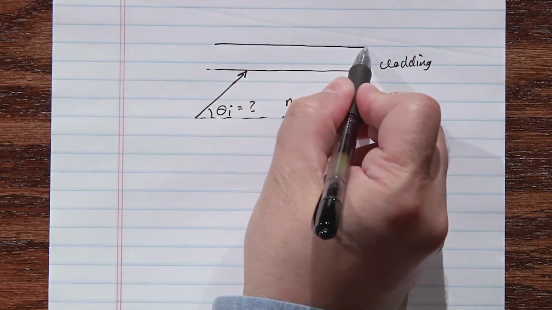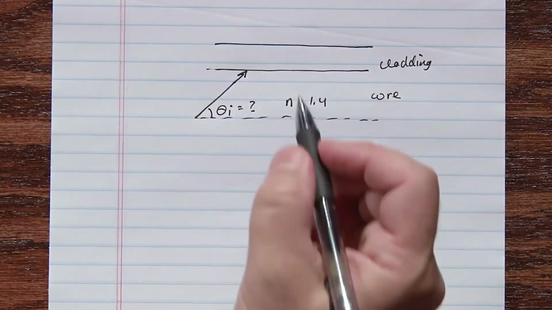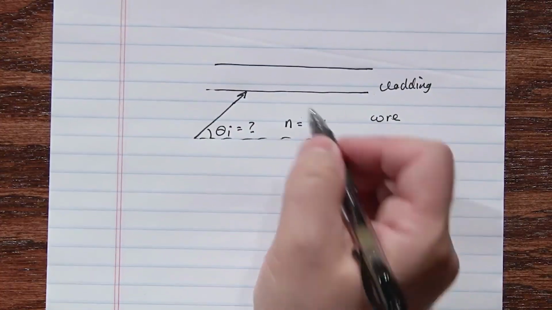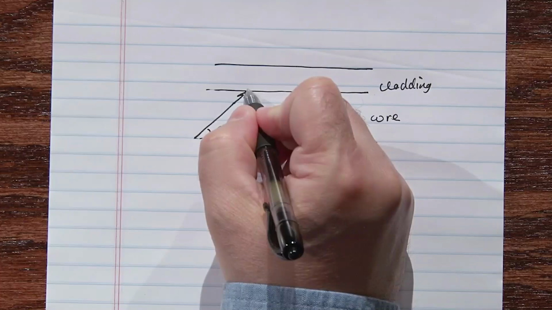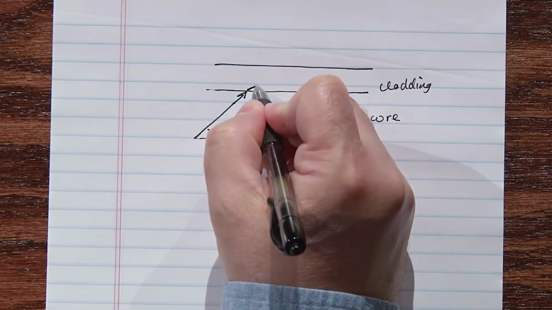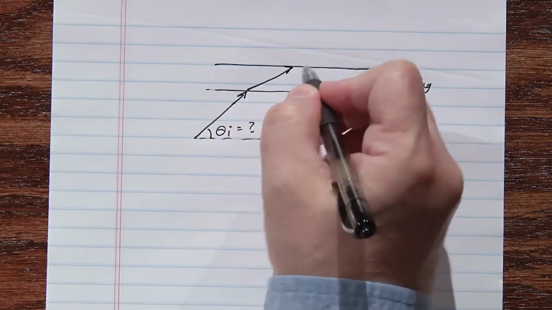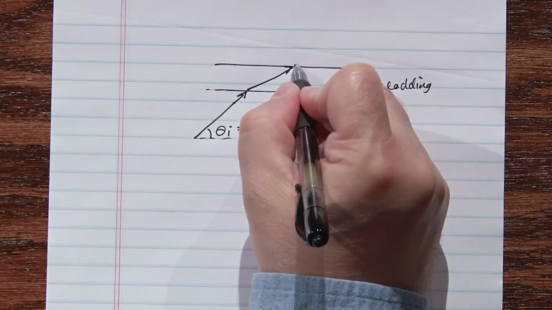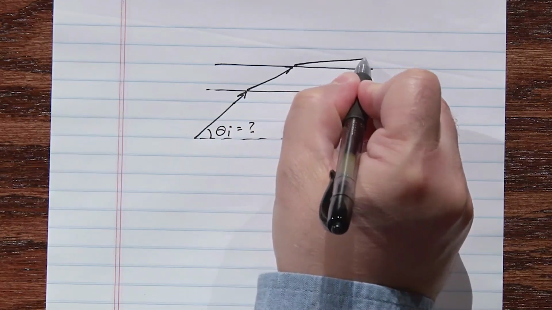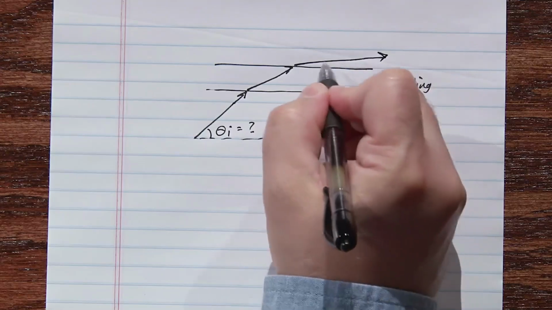I'm going to draw that bigger than it showed in your diagram. And it is refracted in the cladding, and then it's refracted again in air. So this is what our diagram looked like.